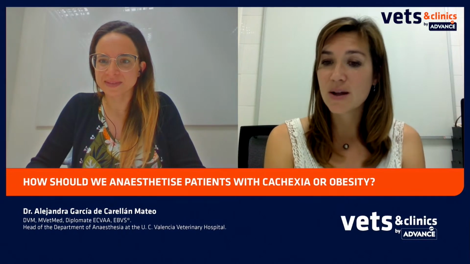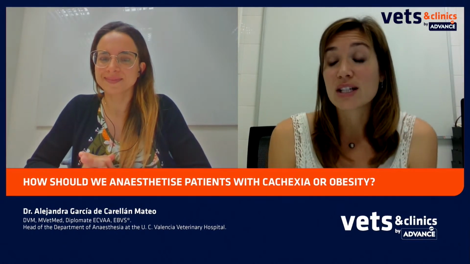Okay, so all the drugs that we may administer perioperatively, like antibiotics or other drugs, again, it will depend a little bit on the lipophilic or hydrophilic drug that we are using. For example, if we are speaking about drugs for treating cancer patients, like chemotherapy, that will definitely be adjusted to the body mass index of our patient.